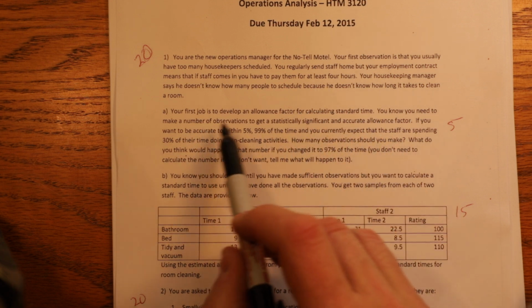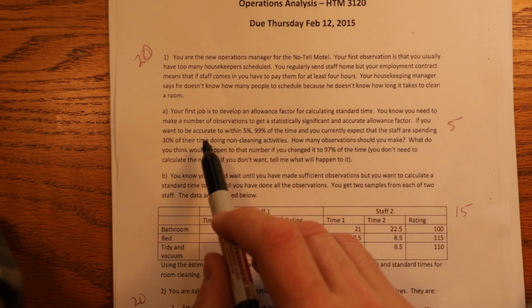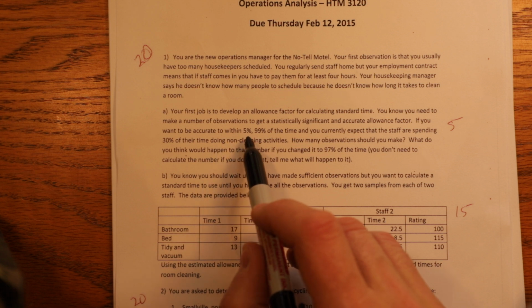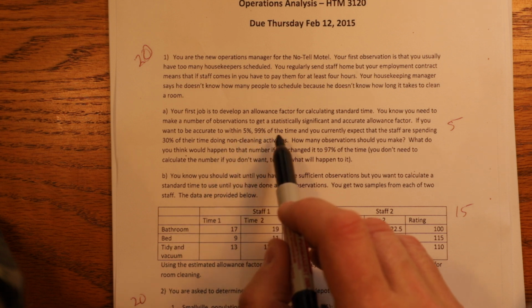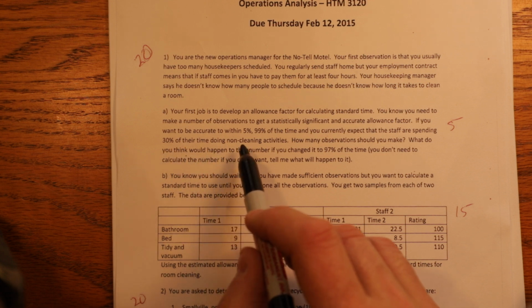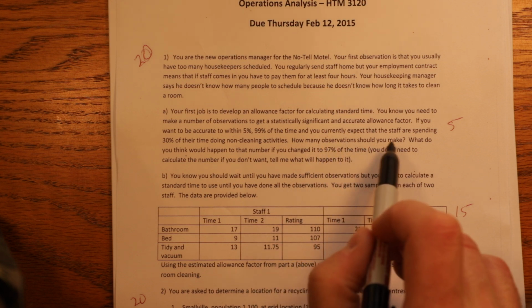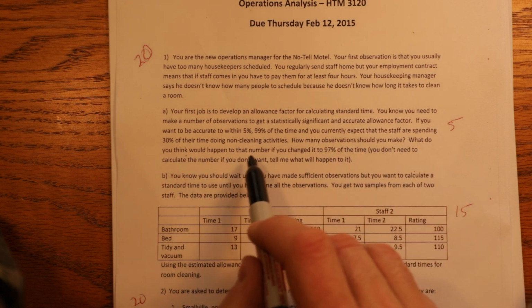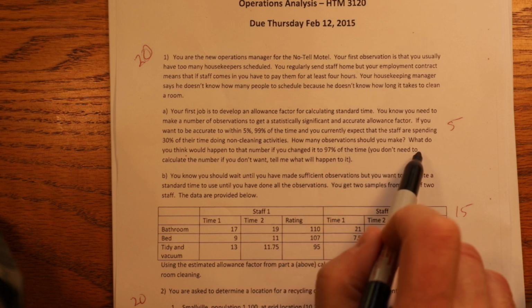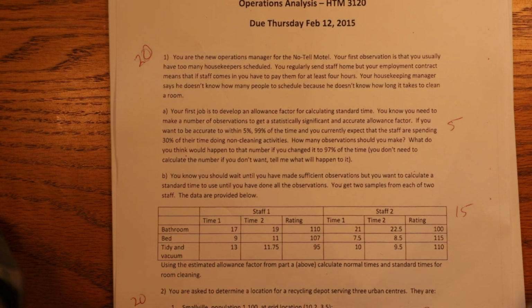You know that you need to make a number of observations to get a statistically significant and accurate allowance factor. If you want to be accurate to within 5%, 99% of the time, and you currently expect that staff are spending 30% of their time doing non-cleaning activities, how many observations should you make? What do you think would happen to that number if it changed to 97% of the time? You don't need to calculate the number if you don't want. Tell me what would happen to it. So, let's do A first.